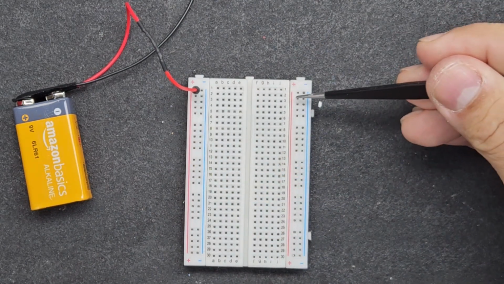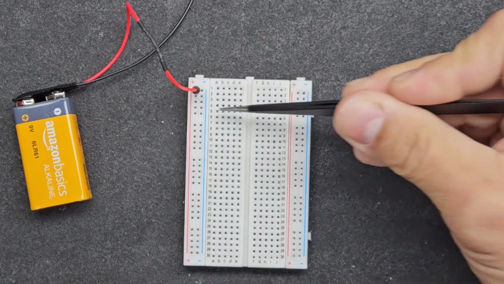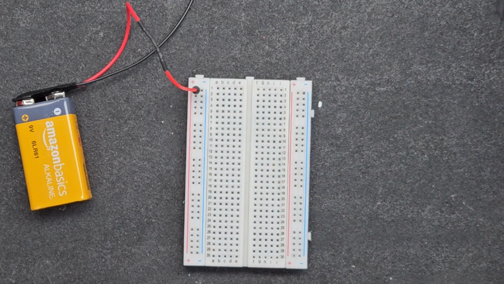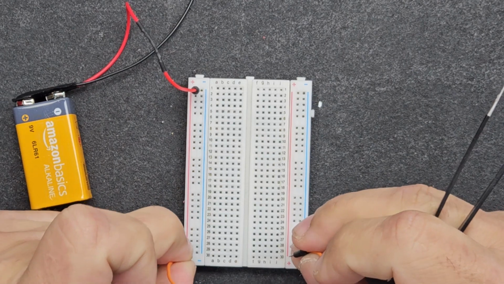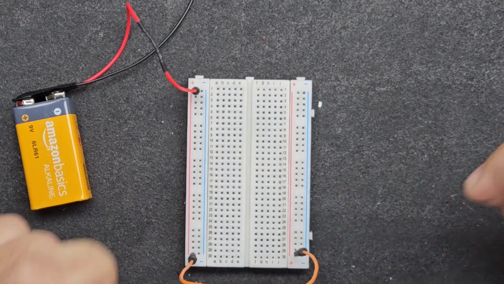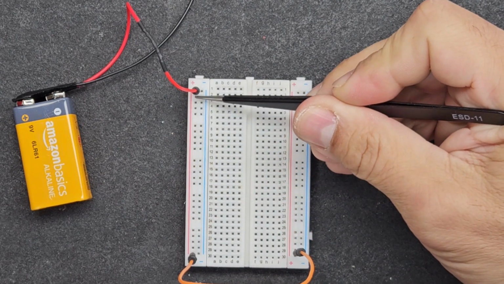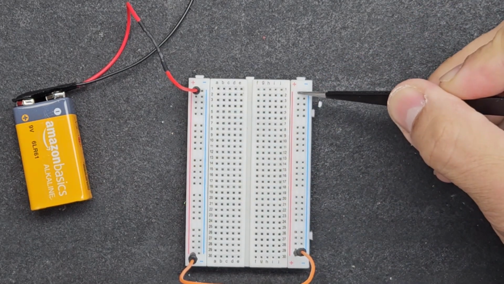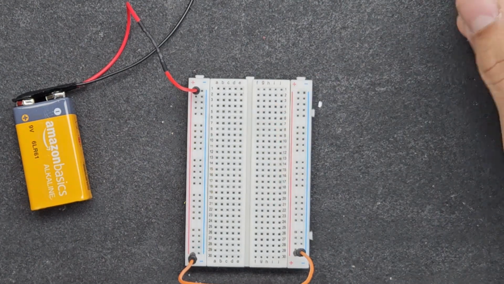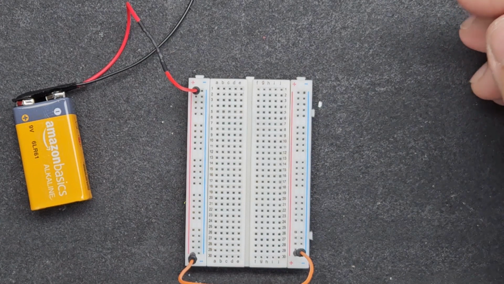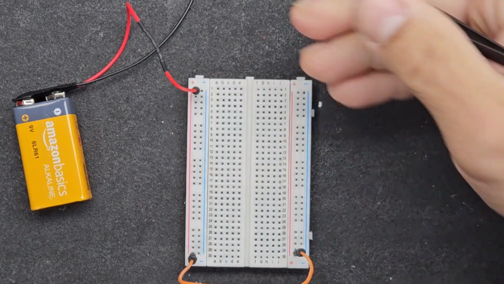Similarly, on this side, we have the same thing. These two columns are isolated. They're not connected. However, we can connect them by getting another jumper wire and connecting the two columns together. So therefore, this entire column of the power bus and this column of the power bus, the positive, are now attached to the battery and are connected to the positive lead of the battery. Similarly, it happens to the negative side.